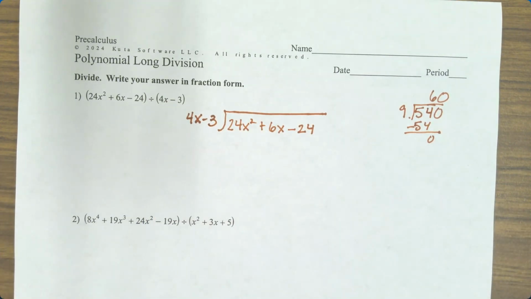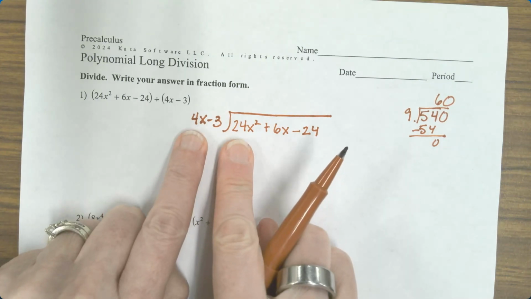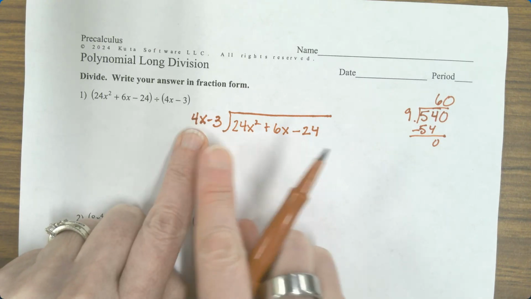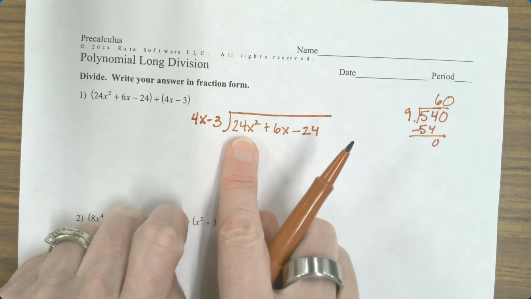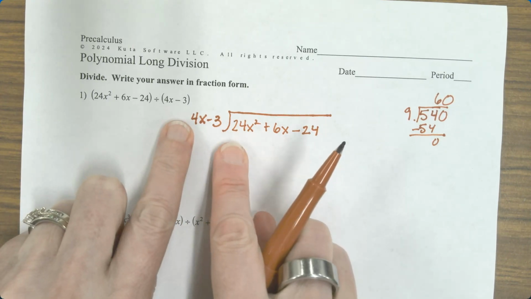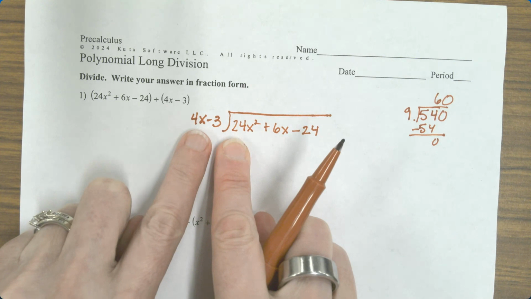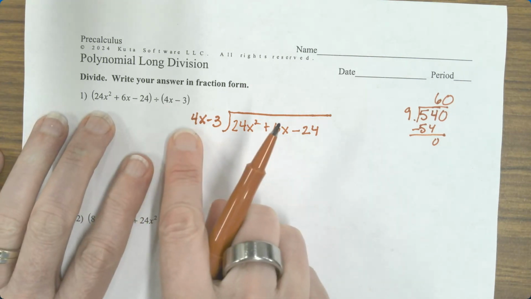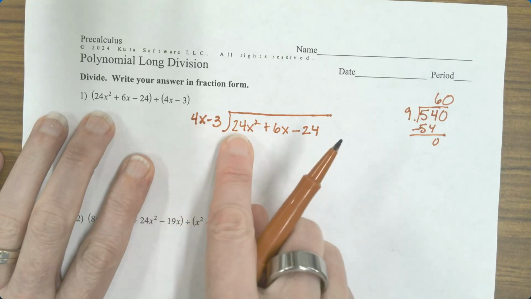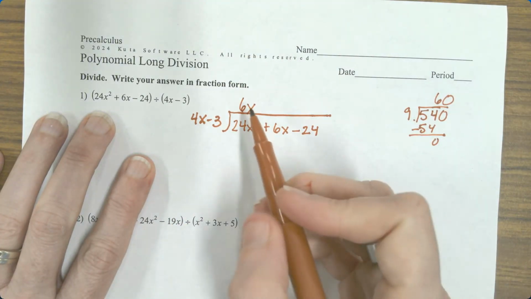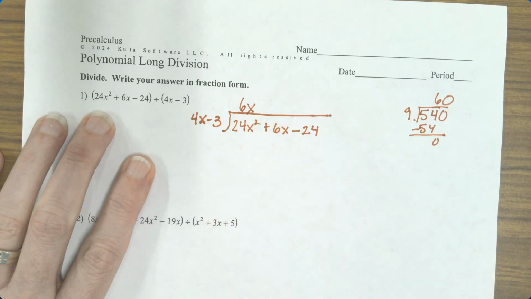The thing that's a little bit different is when we're doing polynomial long division, we only look at the first terms first. So we want to think about what would we multiply 4x by to make it become 24x squared. So I know 4 times 6 would make 24, and x times x would give me x squared. So I'm going to multiply 4x by 6x, and I'm going to put that up top there. And if I multiply that, that's going to get me my 24x squared.